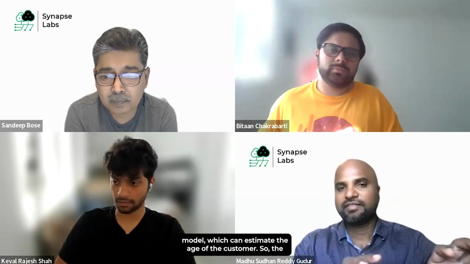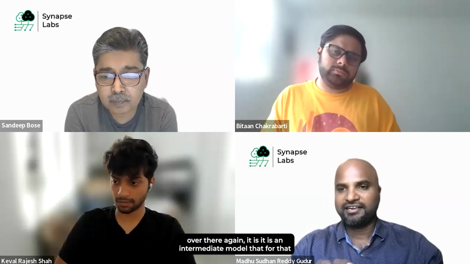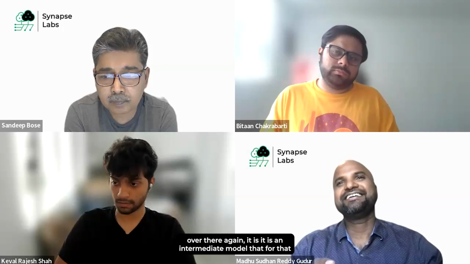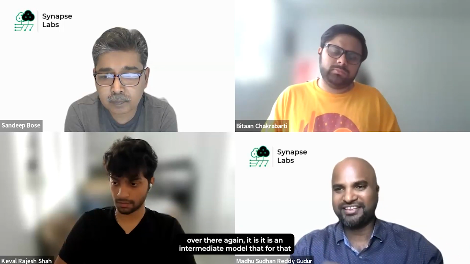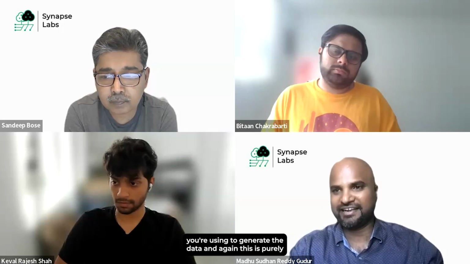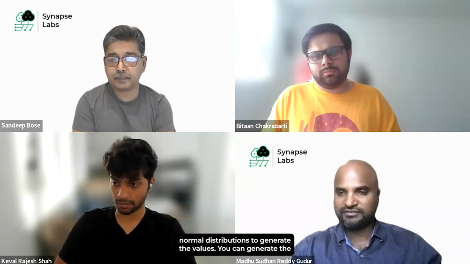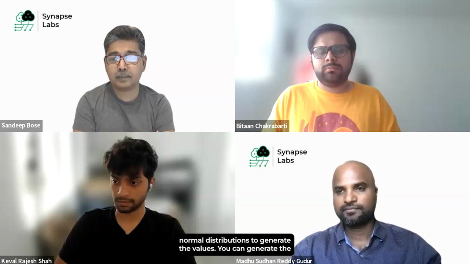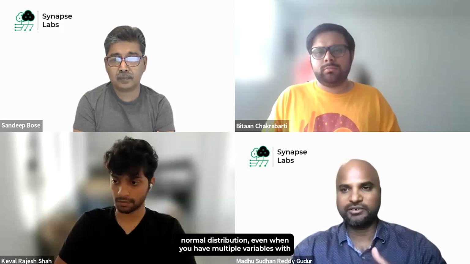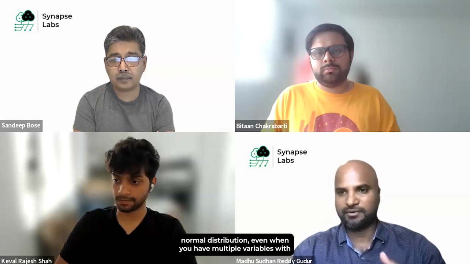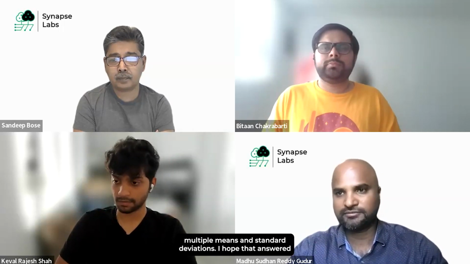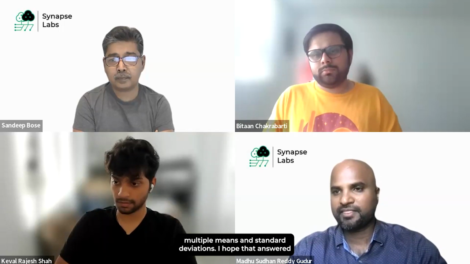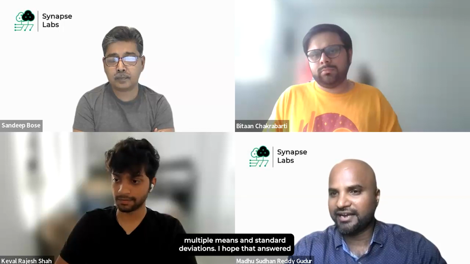So over there again, it is an intermediate model that you are using to generate the data. And again, this is purely machine learning based approach. Now you can employ a statistical based approach, just like univariate or multivariate normal distributions to generate the values. Because you can generate the normal distribution even when you have multiple variables with multiple means and multiple standard deviations. I hope that answered your question, Keval.